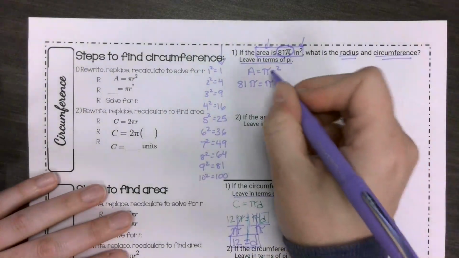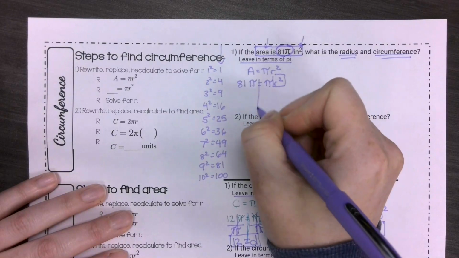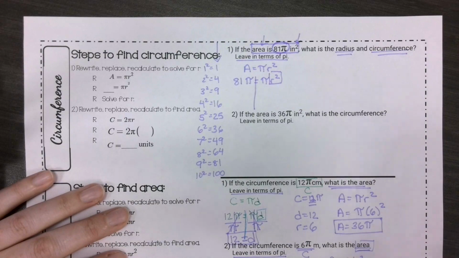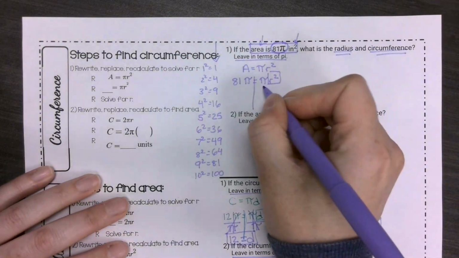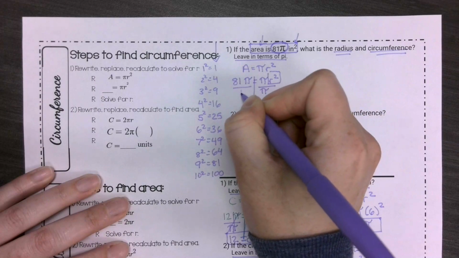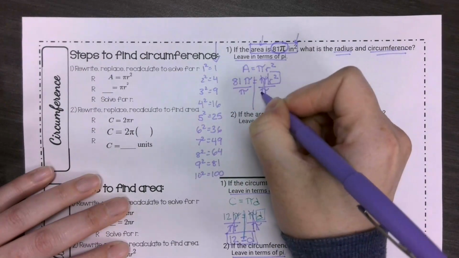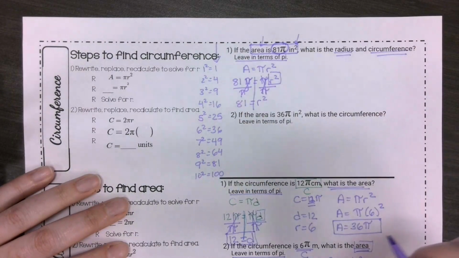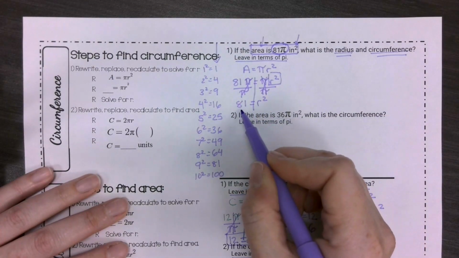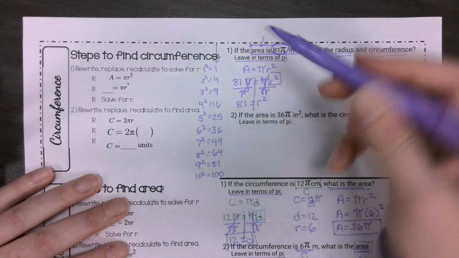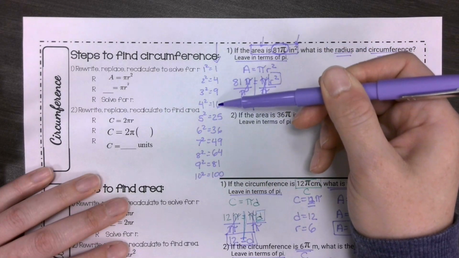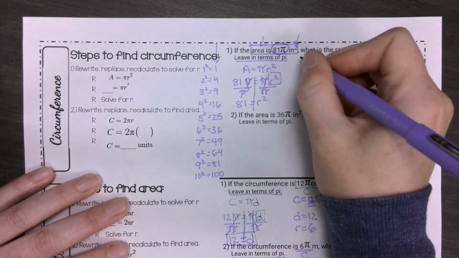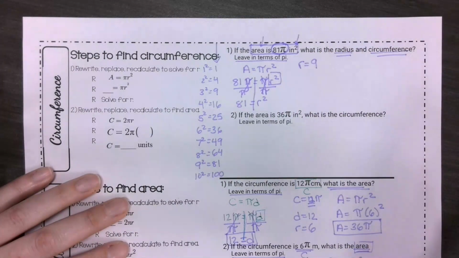Now we need to get the r by itself, so we're going to box r squared and drop it. Again, what do we need to divide both sides by to get the r squared by itself? Pi. I hope that's what you guys thought. I will find out tomorrow. These cancel, therefore you have r squared equals 81. That means some number squared gave you 81. So think back to your perfect squares list. What number squared gave us 81? Oh, 9. So right away we know the r is 9.